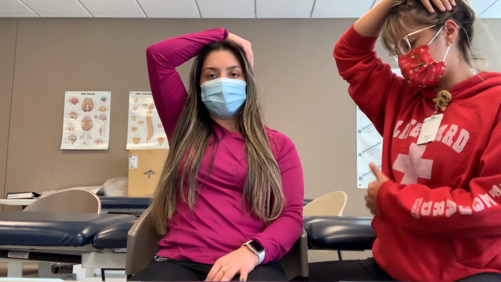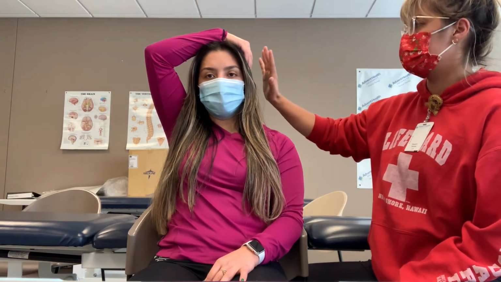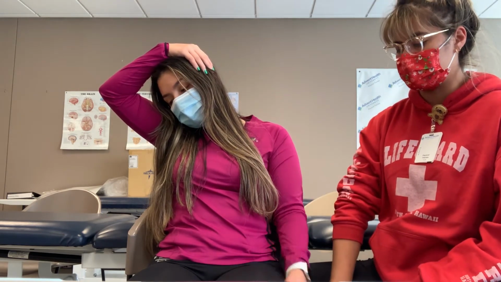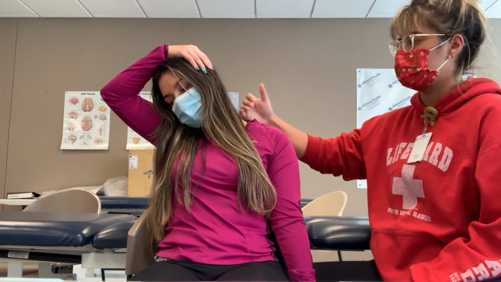For the posterior scalene, what we're going to have her do is be in somewhat of the same position. Her arm is still going to be on this side. She is still going to be side bending, except now she's going to be rotating toward and down and looking toward her armpit. So pull off to the side and kind of rotate down like you're looking down. Good. And the same thing, she can also have her arm off to the side, pulling down so she gets more of a stretch of that posterior scalene.